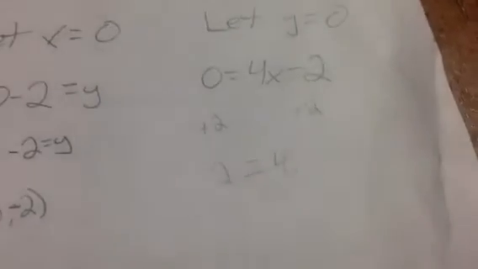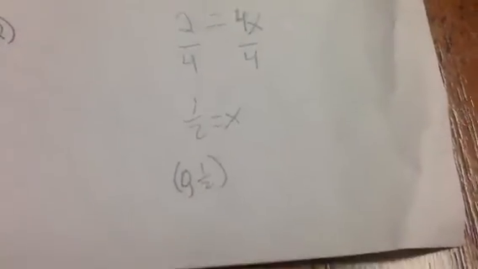Alright, so we have 2 equals 4x. So the next thing we do is we divide both sides of the equation by 4, which simplifies to x equals 1/2. So we have our second point at 1/2, 0. There we go. And that is graphed half a space to the right of the origin. So about right here between the origin and 1.